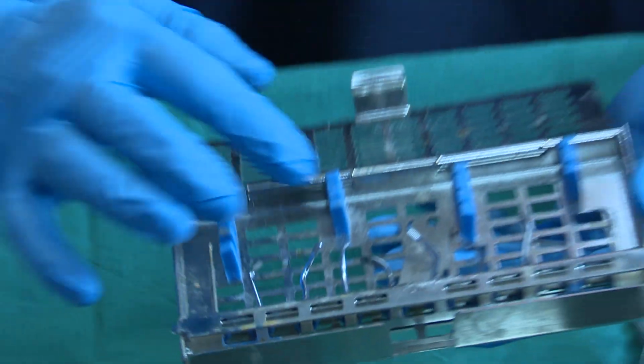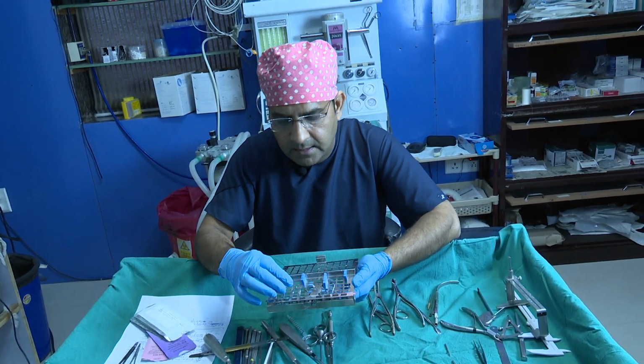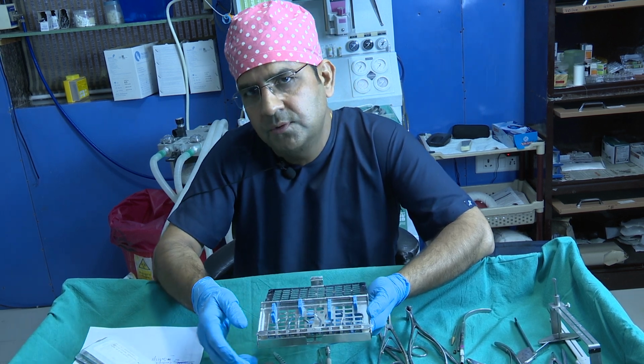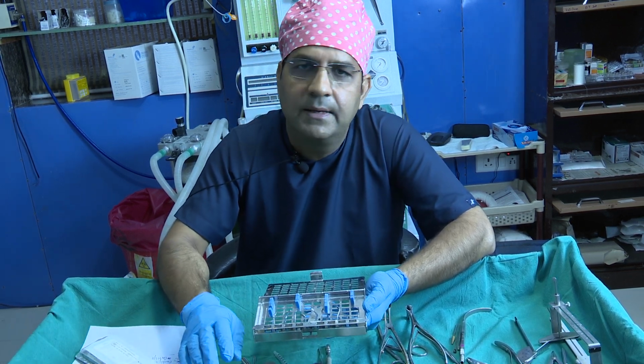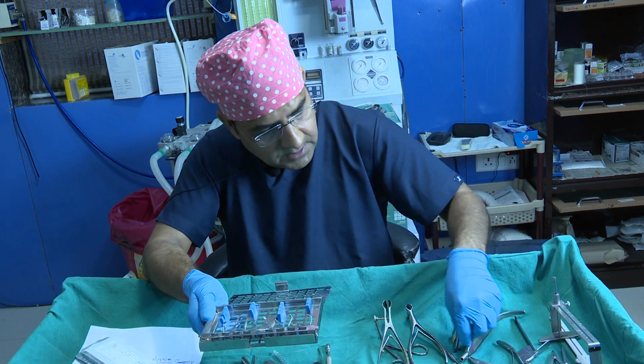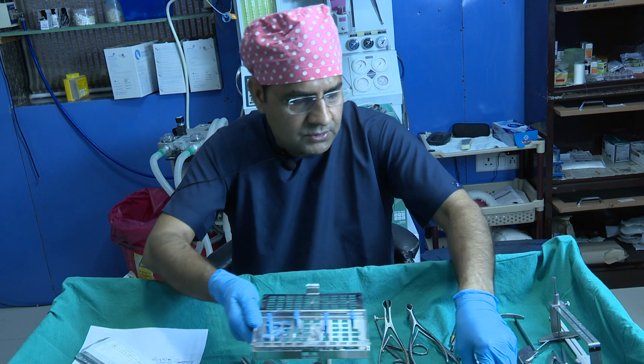So we use these different types of tips. The problem with the Piezo is that it takes a lot of time. So in the Indian scenario, where we already have too much bump, I think the burr is the good instrument.